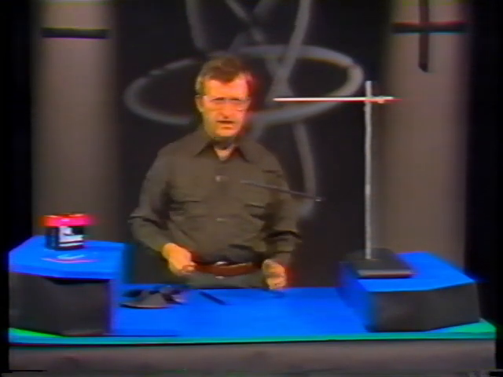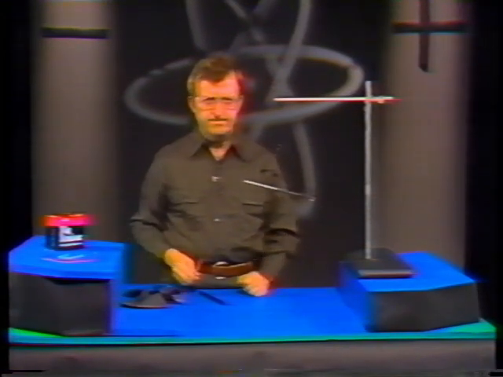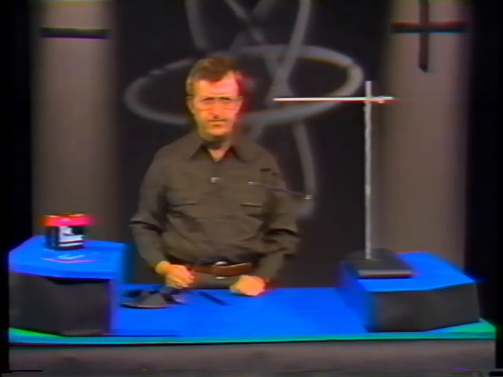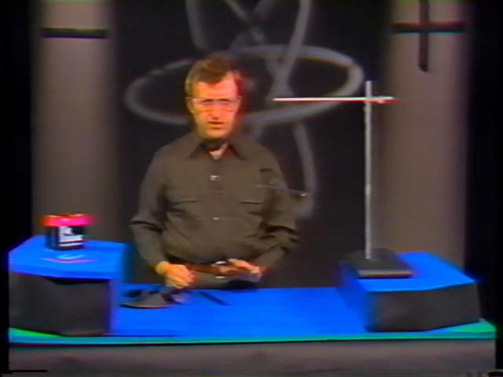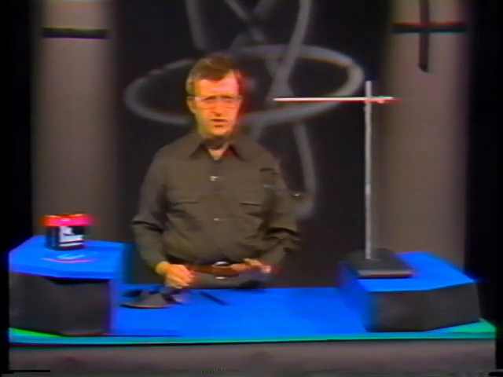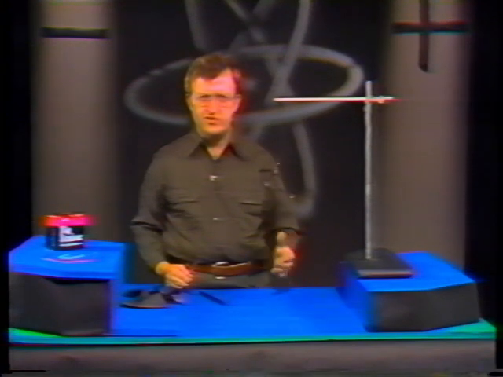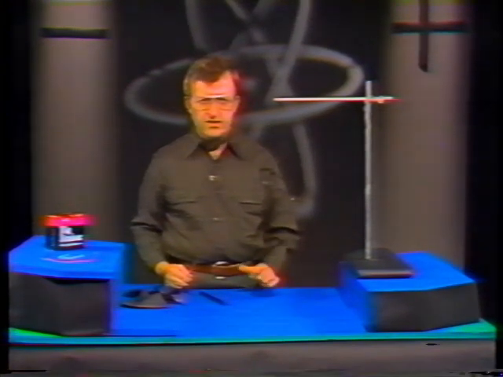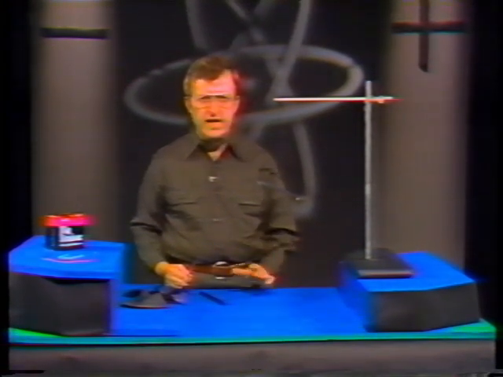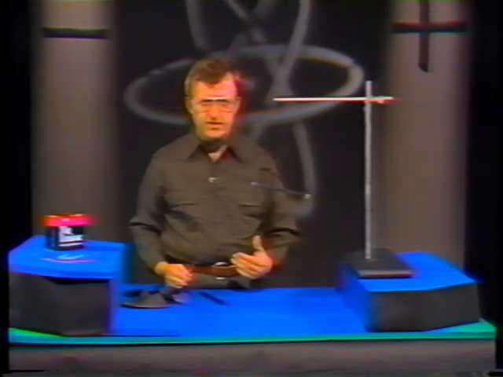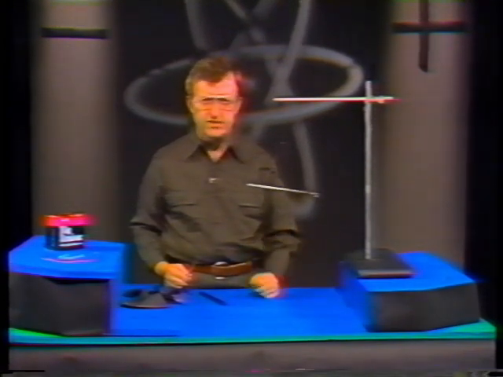Like charges repel each other. Now, these findings are important. Let's review what we just learned. Opposite charges attract, like charges repel. Positively charged objects always attract negatively charged objects and repel other positively charged objects.